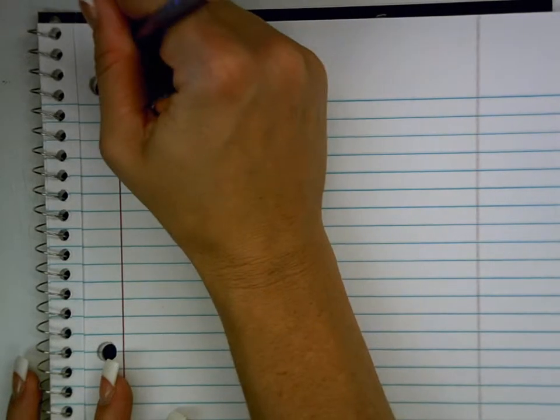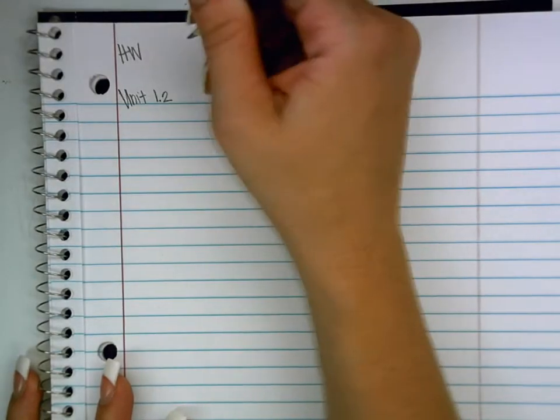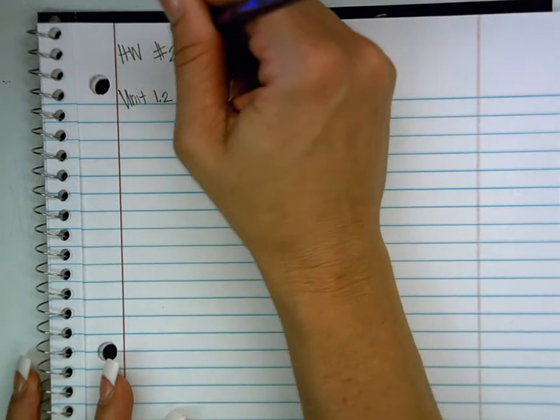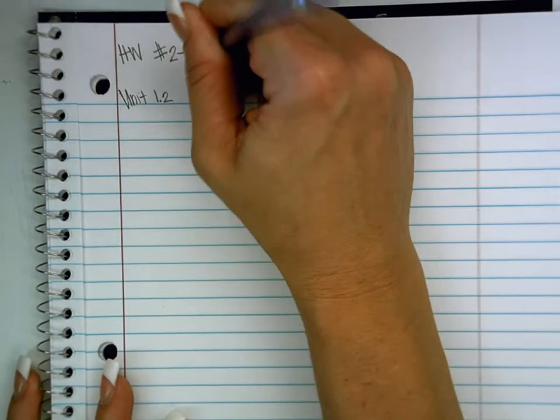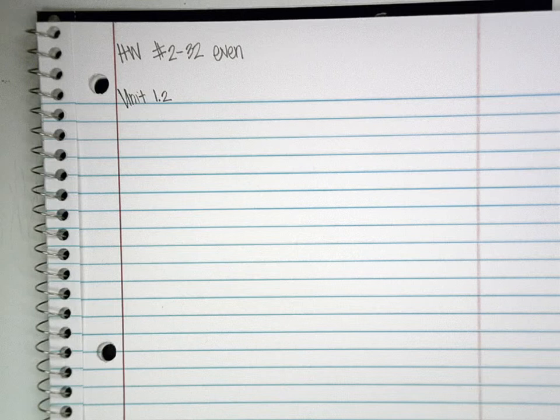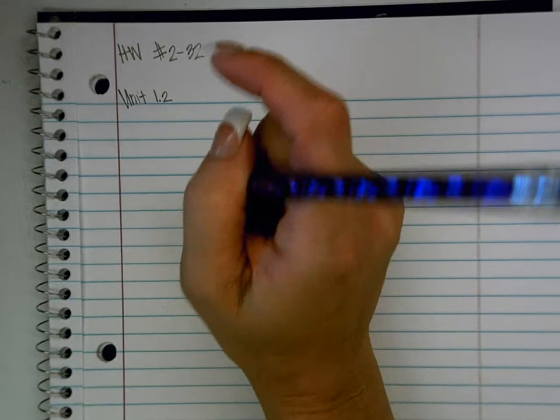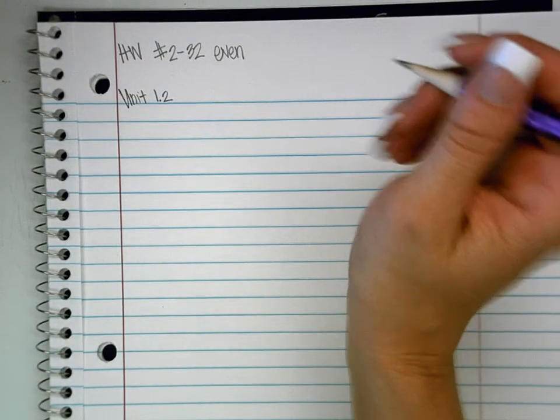Okay, unit 1.2. And on the top of this, I want you to write, you are going to be doing homework. For homework, you are going to do numbers 2 through 32 even. Okay, numbers 2 through 32 even. I know, but I'm just having you write it, just in case you forgot to write it down. But you are absolutely correct. So we are on unit 1.2, so that means in your book, we're chapter 1, lesson 2.